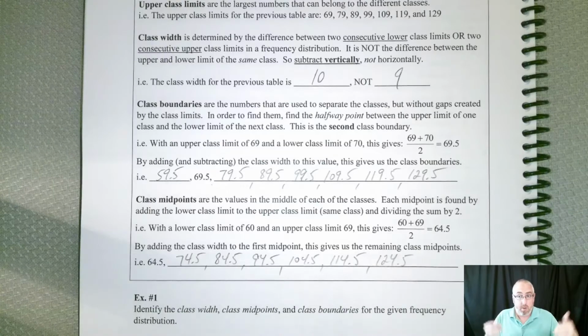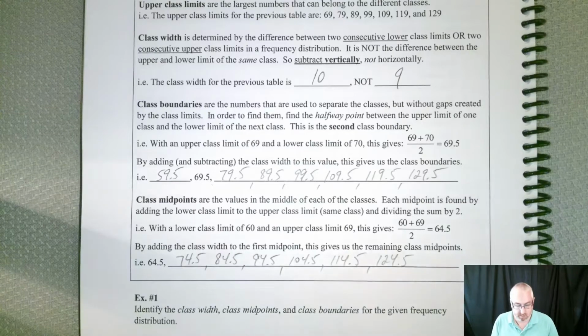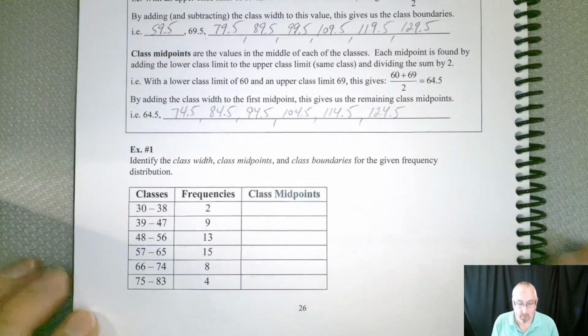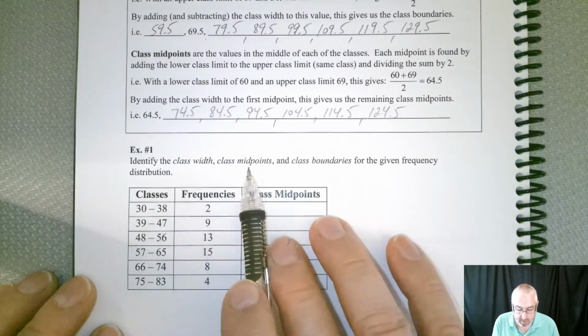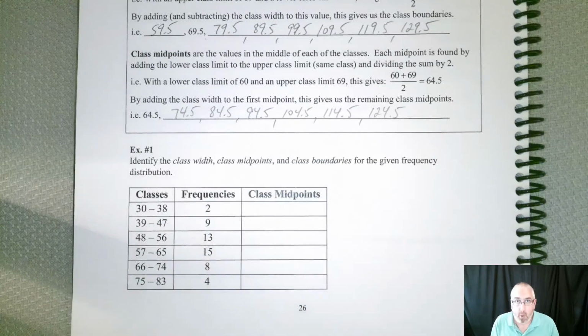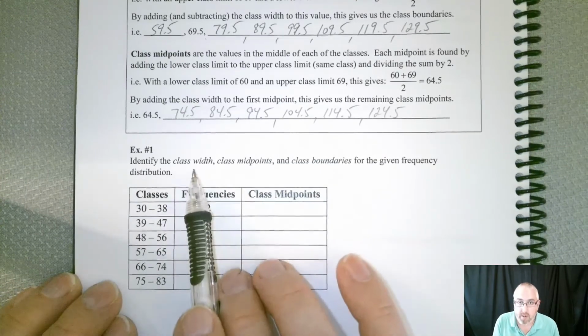Now, a lot to absorb there. We're going to do 2 examples, and then we'll stop the video and finish with some other videos. All right. So far, so good. Take a breath. Let's try this one. We want to identify the class width, identify the midpoints, identify the boundaries. It doesn't matter what order, but more than likely you want to do the width first.